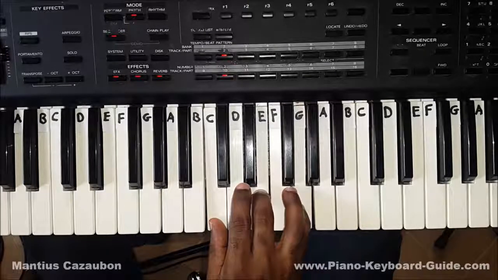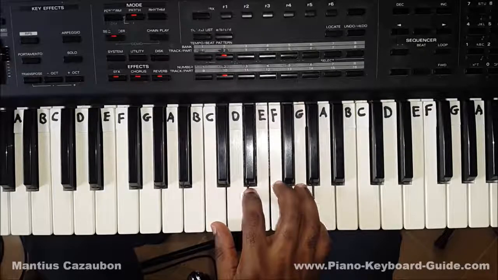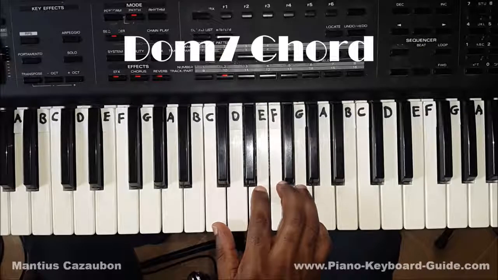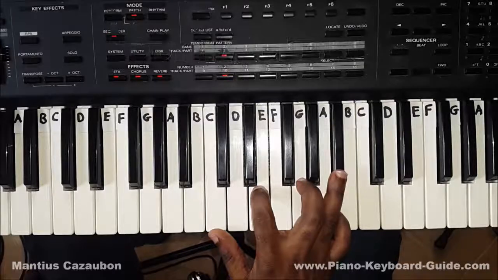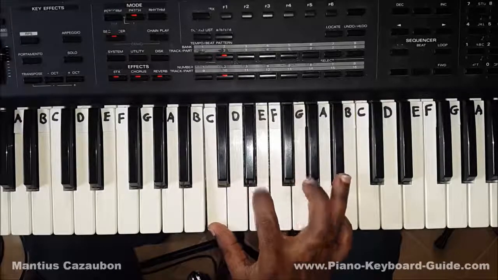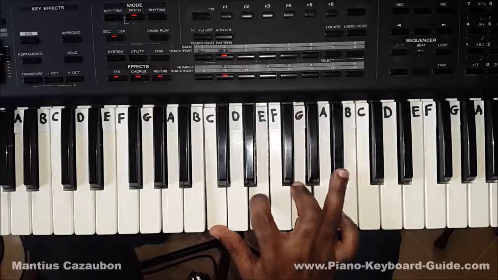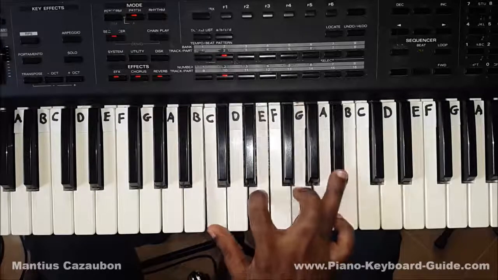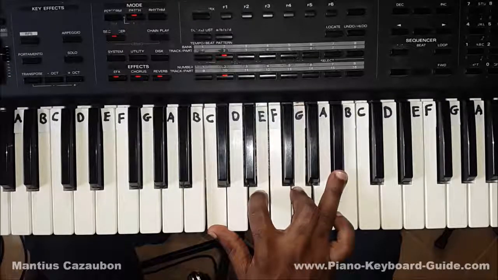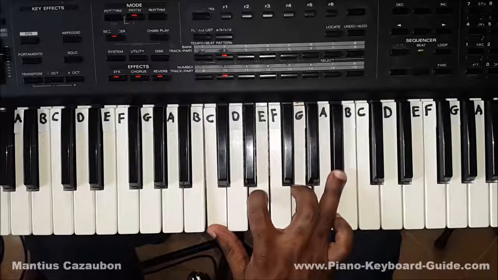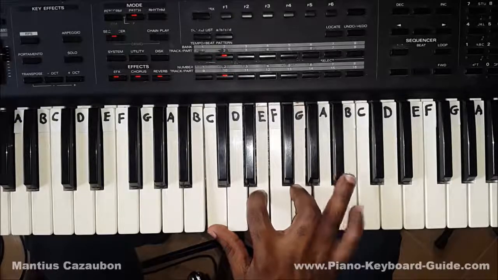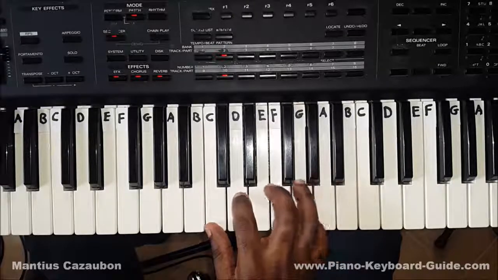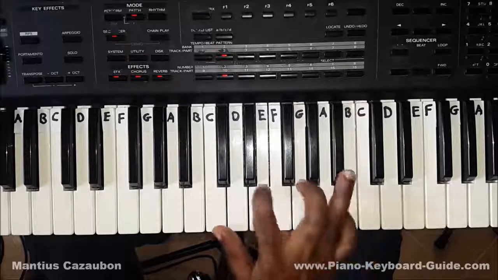Major. The next chord you learn how to play is called a dominant seventh chord. And to form a dominant seventh chord, you play notes 1, 3, 5, and flat 7 of the major scale. This is a C dominant seventh chord. So instead of playing the seventh note, you play the flat seventh note. Remember, it's 1, 2, 3, 4, 5, 6, 7.